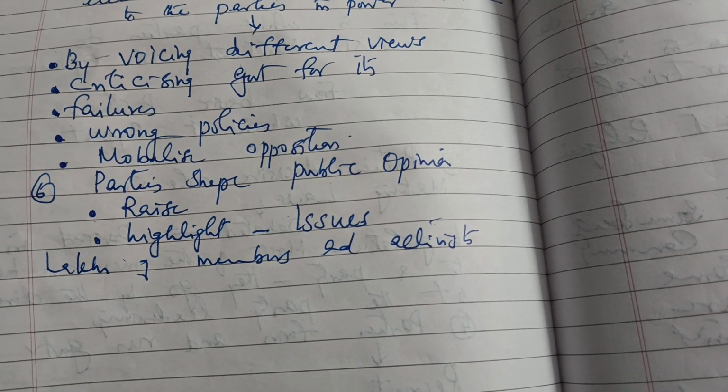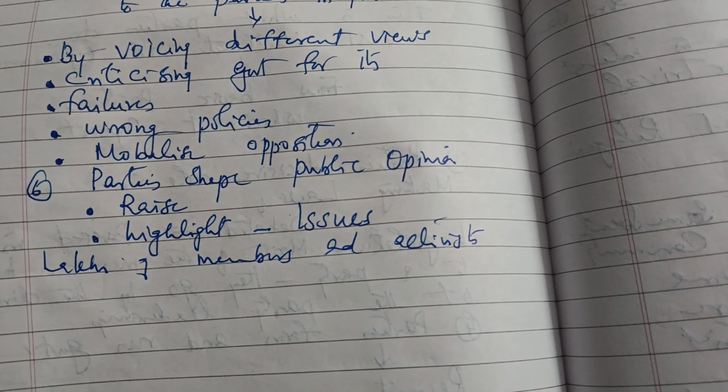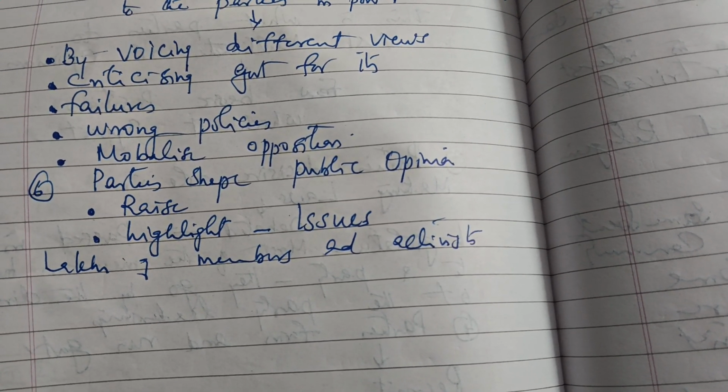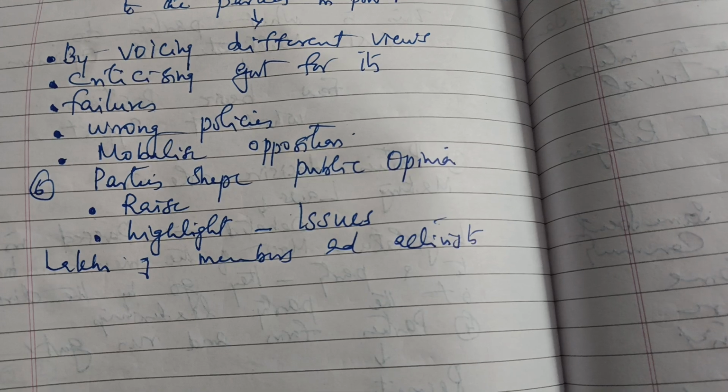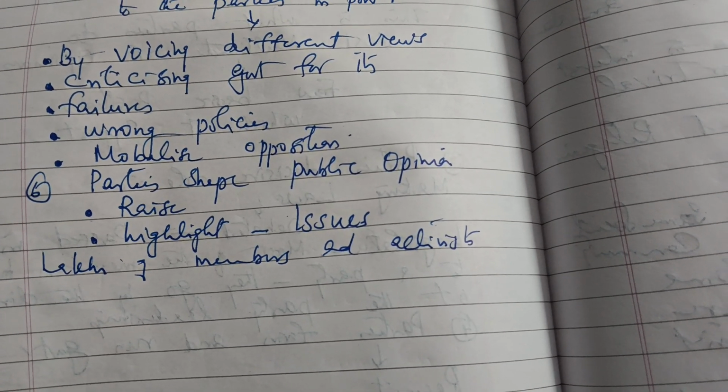So they will tell the people that this government is not doing good things. They will put forward different views. They will criticize the government. They will say, yes, these are the failures they have committed, these are the wrong policies they have followed. And that way they will mobilize opposition.